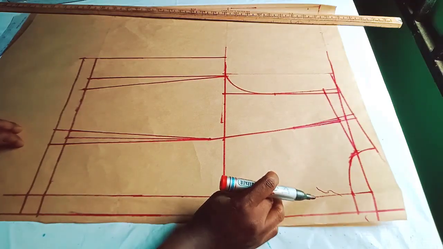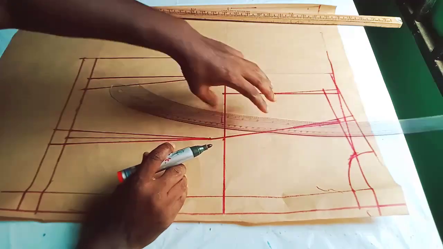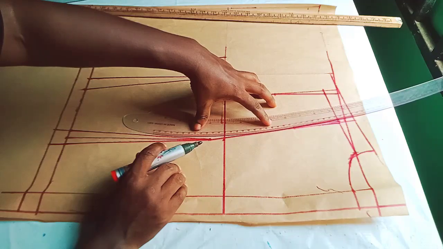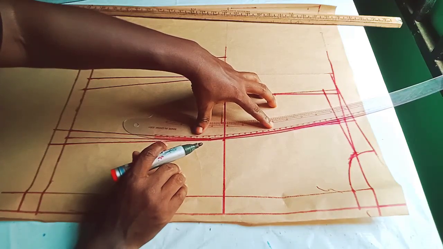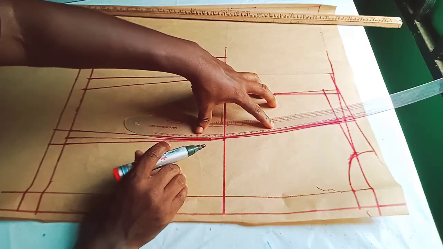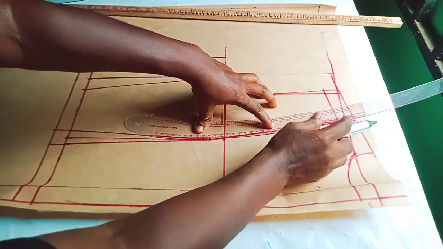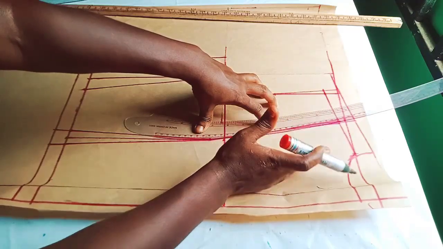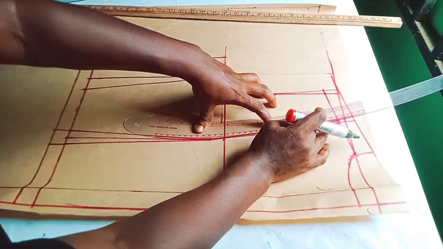Now remember this, we're going to use our hip curve to connect this line. It means the dart is going to shift at the shoulder. The point of that dart will shift to this side, to the center back panel. So this is what we'll be having.